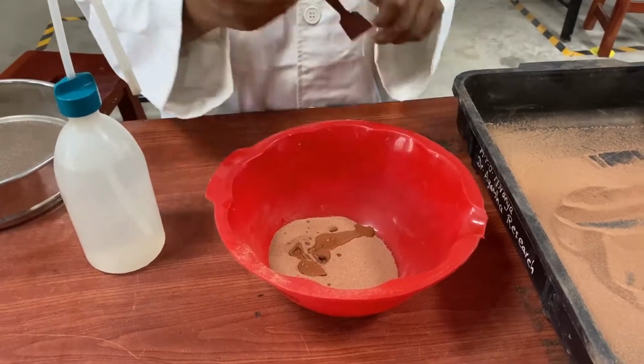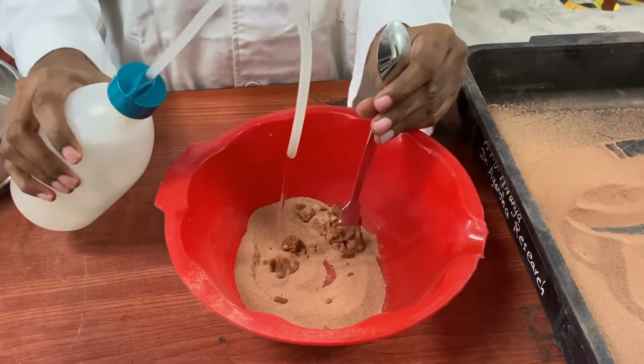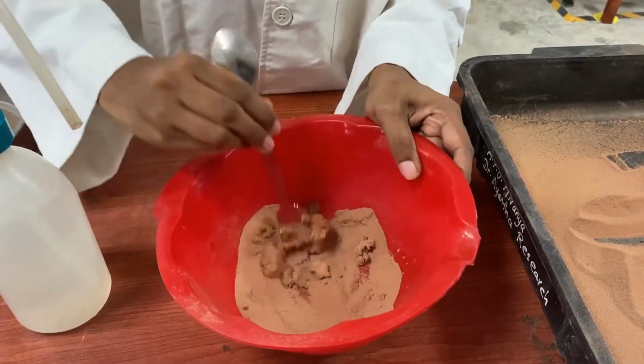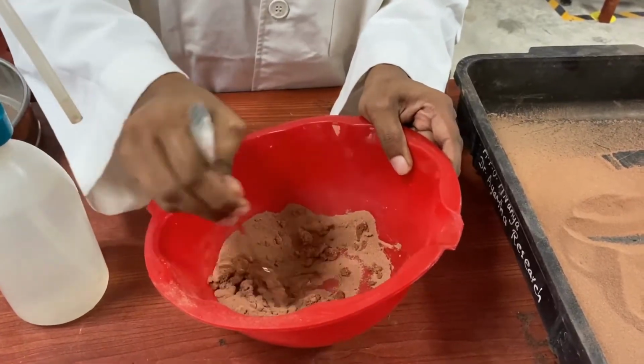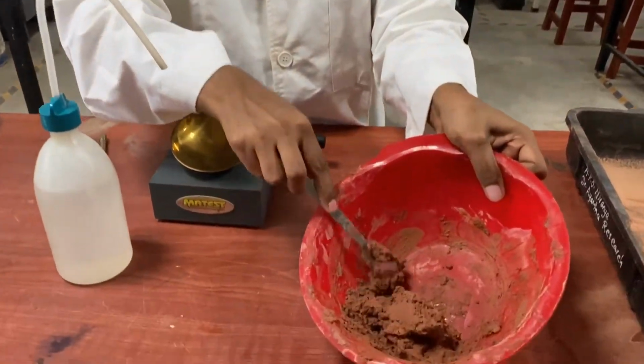After you add a certain amount of water, you may stir it a little and try to make a uniform paste. Now we have prepared the sample, as you can see.